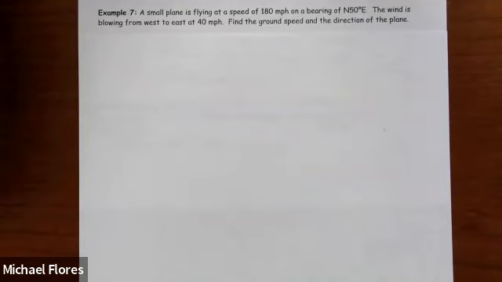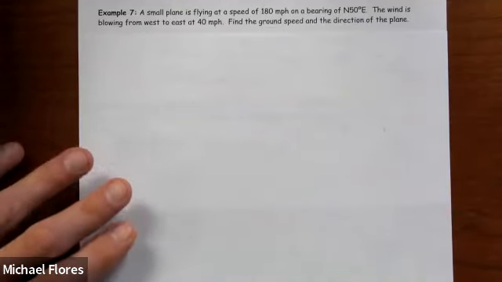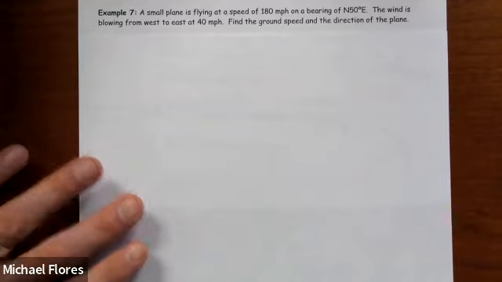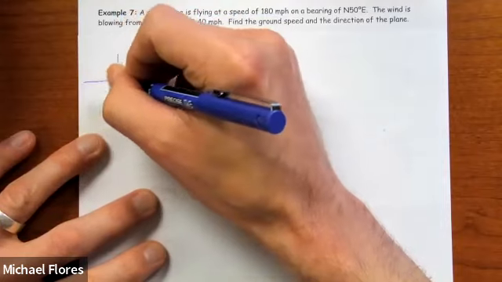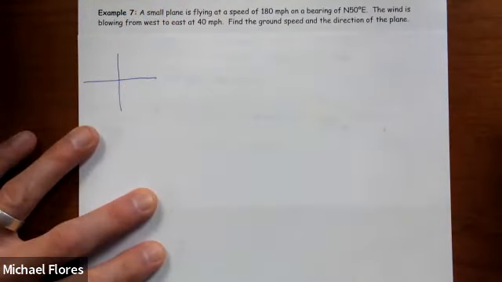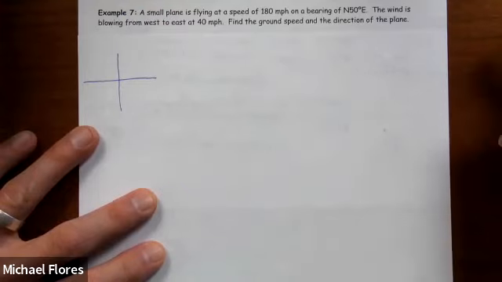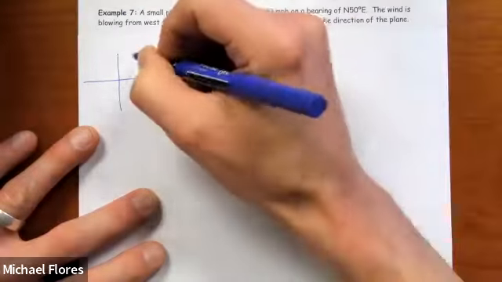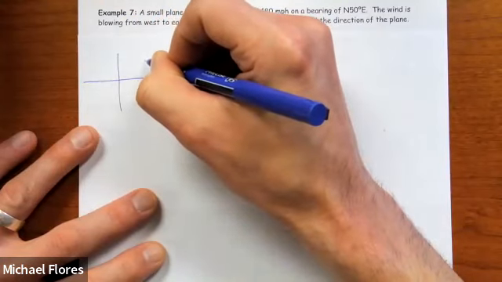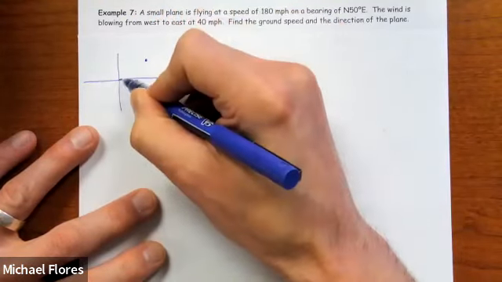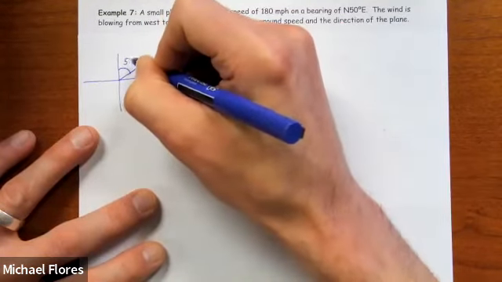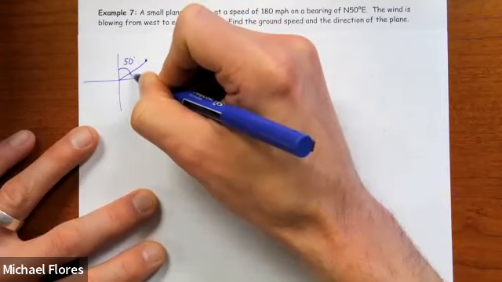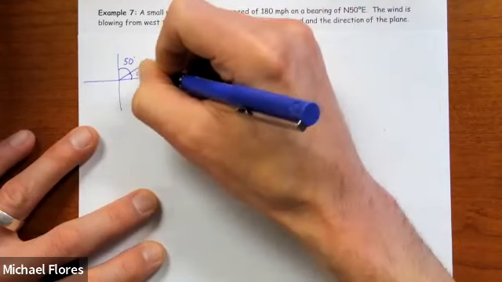Example 7. A small plane is flying at a speed of 180 miles per hour on a bearing of north 50 degrees east. So from the north, 50 degrees of rotation towards the east. This is where the angle of 50 degrees resides, but we need this angle theta here, which would be 40 degrees.